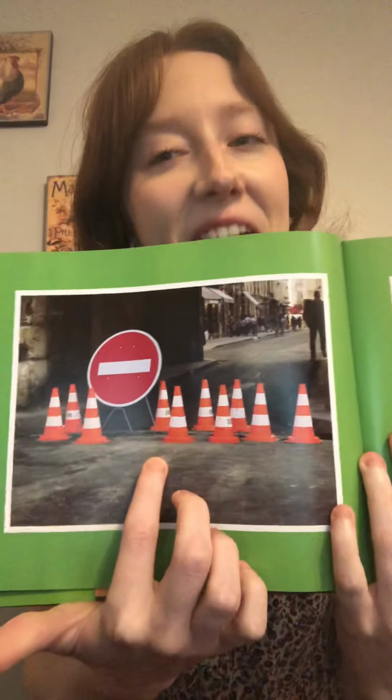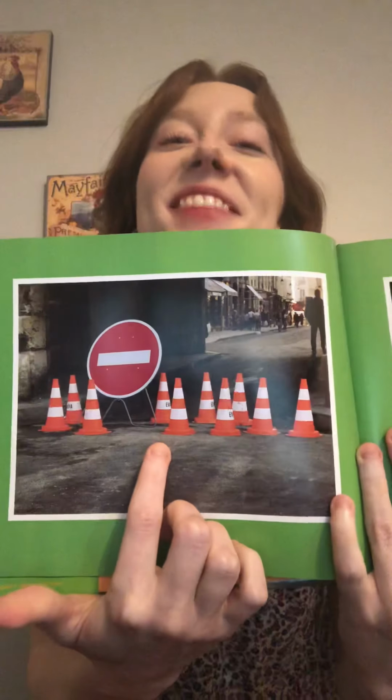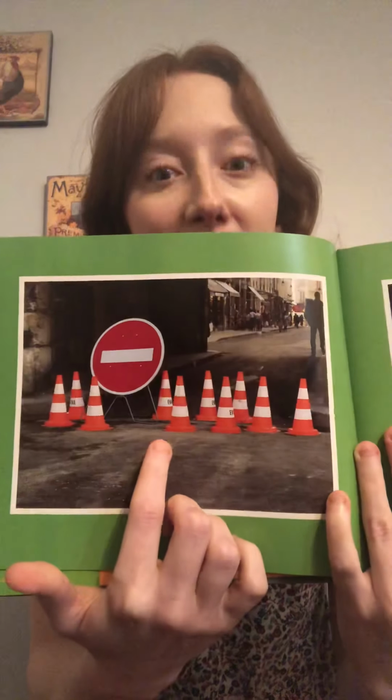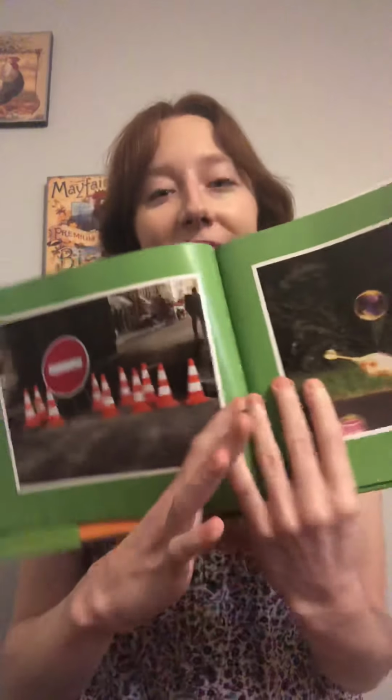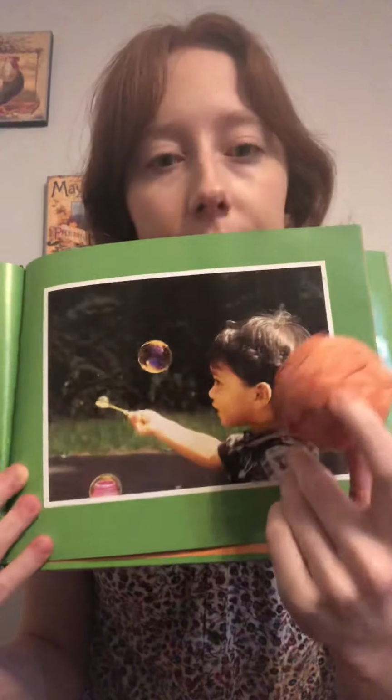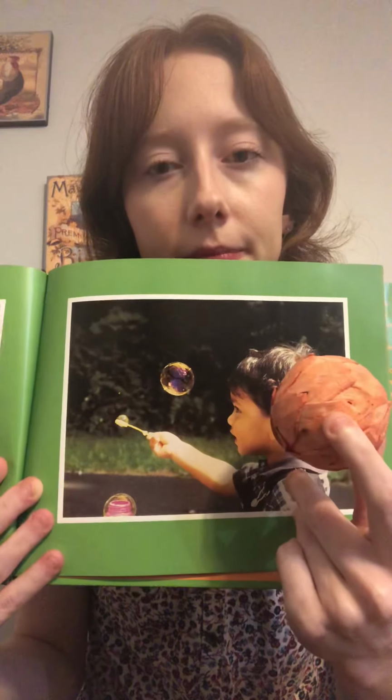Traffic cone. The names of these objects, when it comes to cones, it's gonna give it away. It's a cone. That was pretty easy, huh? Oh, he just blew a bubble, and that looks like our shape here, which was what? A sphere.